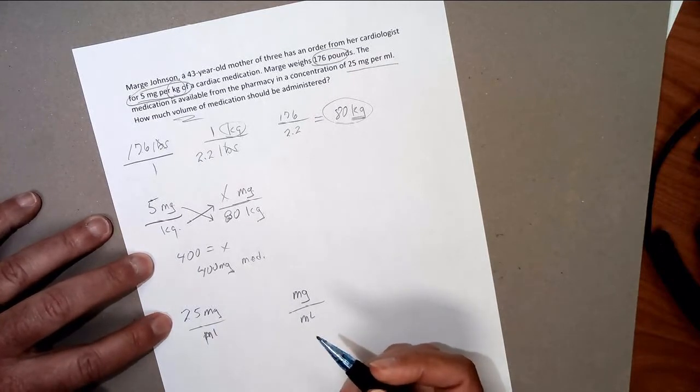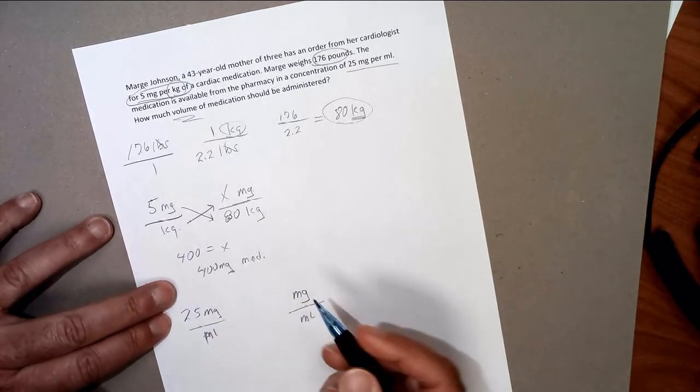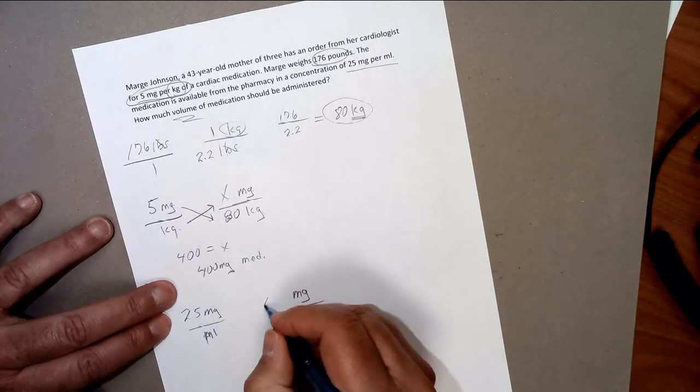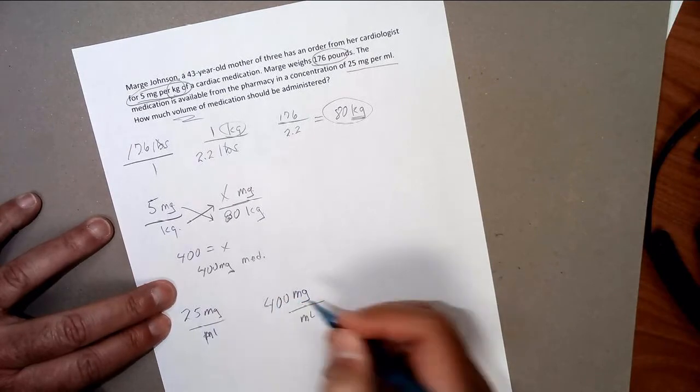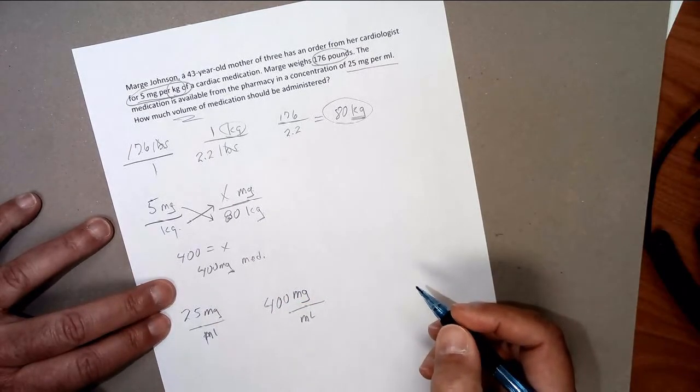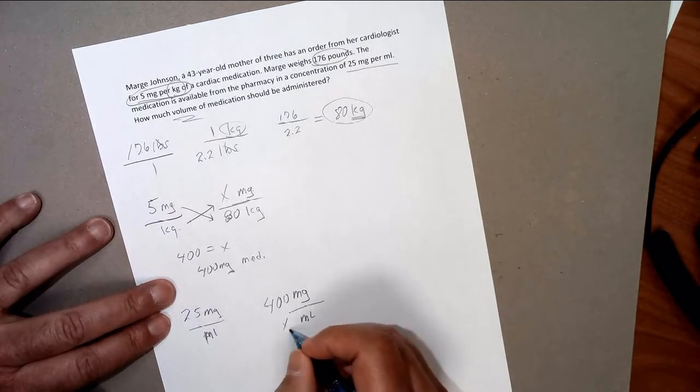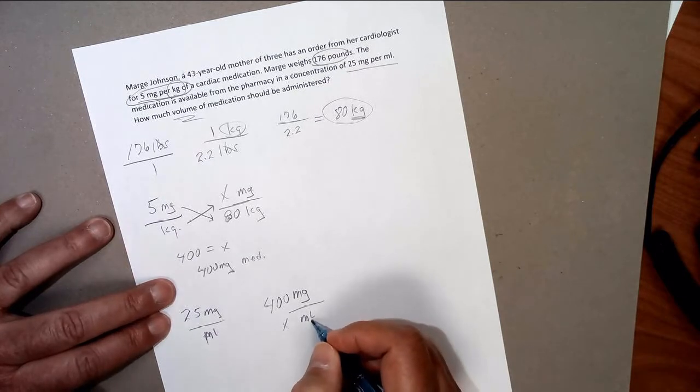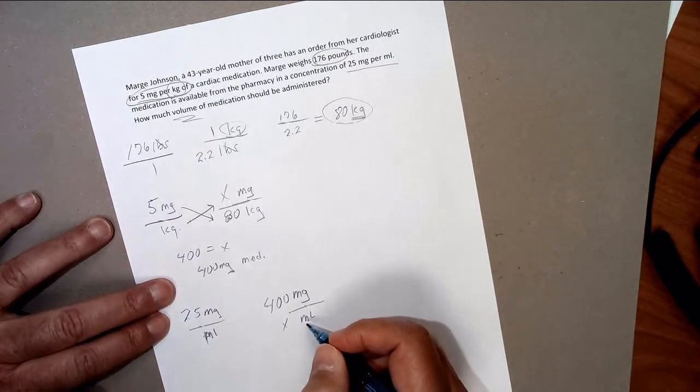The calculation above says I have 400 milligrams I'm trying to administer to the patient. Now my question is how much volume, how many milliliters of this medication, should the patient get?